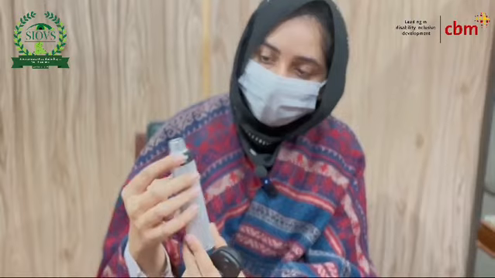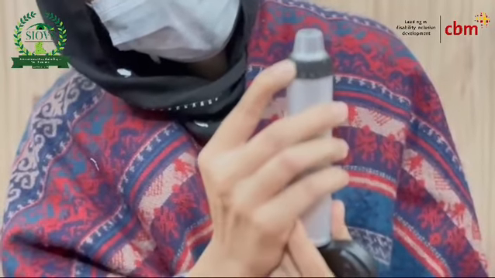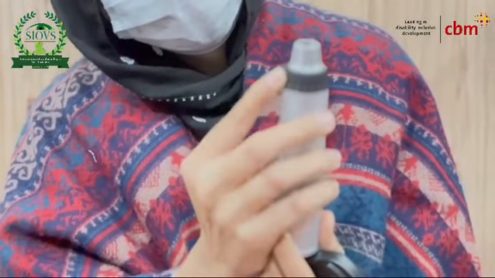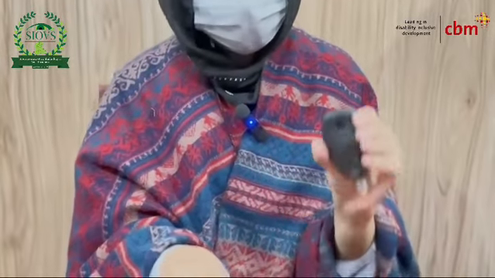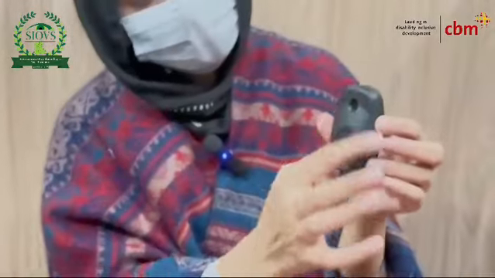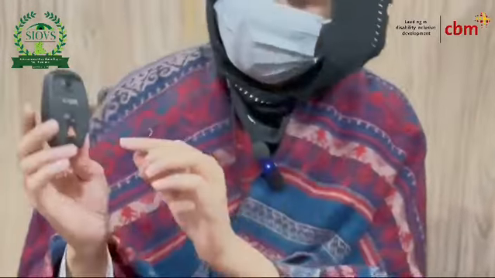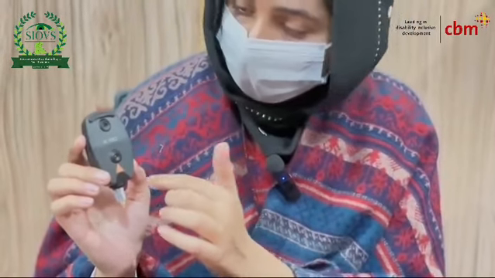In this battery part, this is the on and off switch. Just press it and rotate it. Press it and rotate it. This is the on and off switch. In the headpiece, this is the examiner side and this one is the patient side. First of all I am explaining the examiner side.